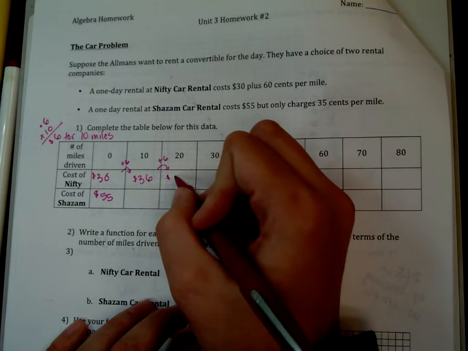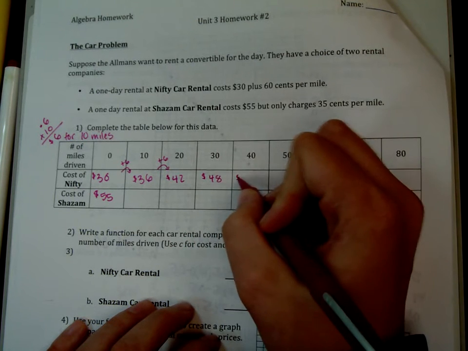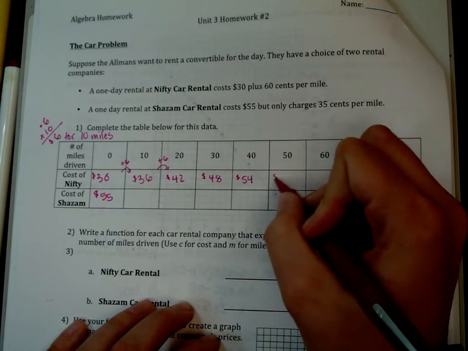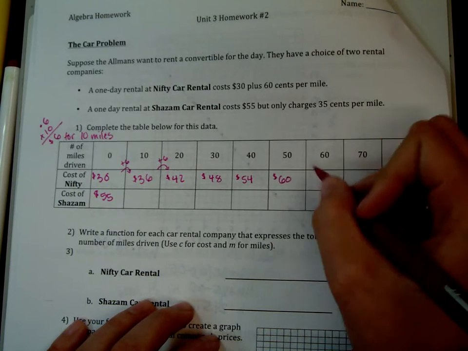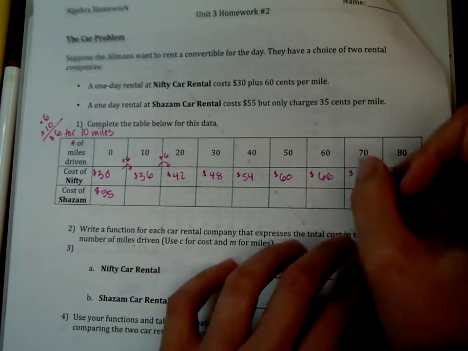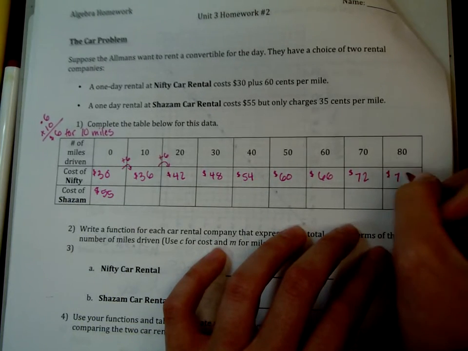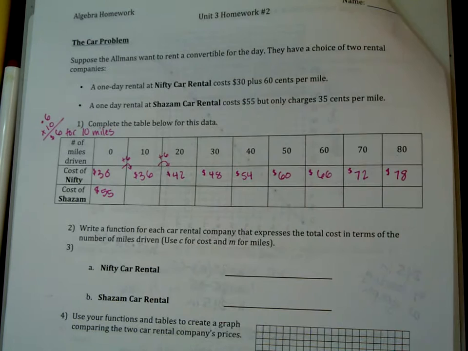I'm going to add another $6. 20 miles would be 42, 48, 54, 60, 66, 72, and $78 for 80 miles.